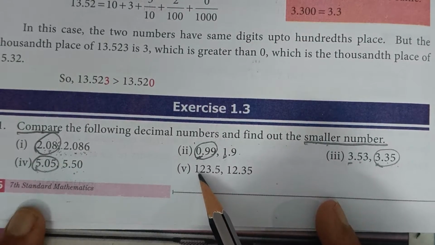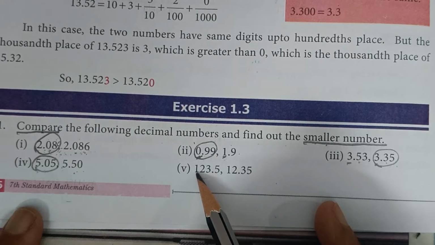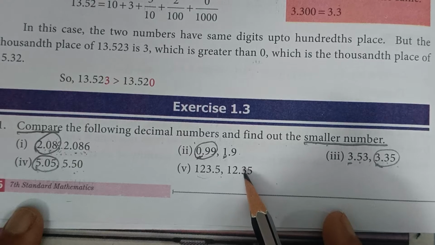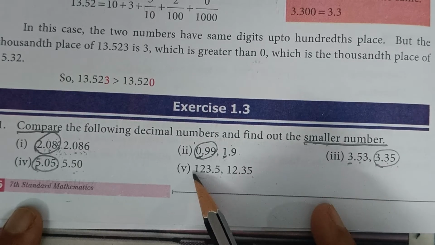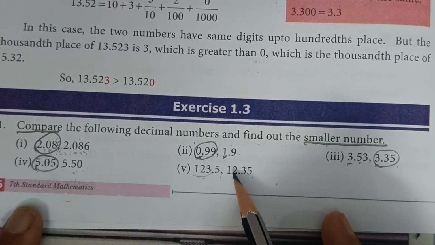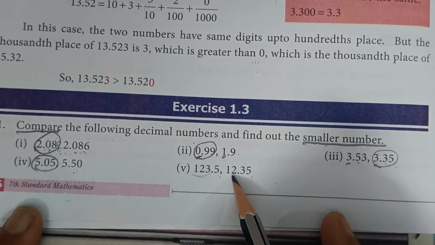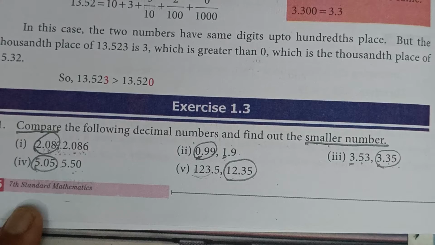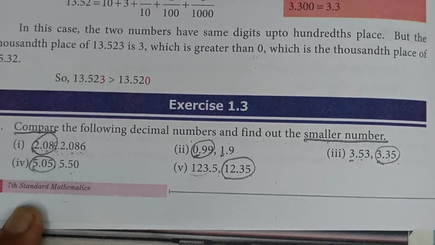Next. What is the whole number here? 123.5, 12.35. Very simple. Which is the whole number? Here it is 123. Here the whole number is 12. Which is smaller? 12 is smaller. So 12.35 is the smaller decimal number.